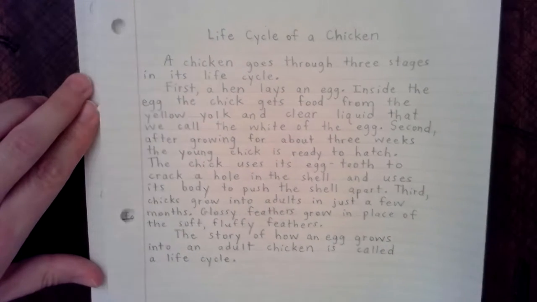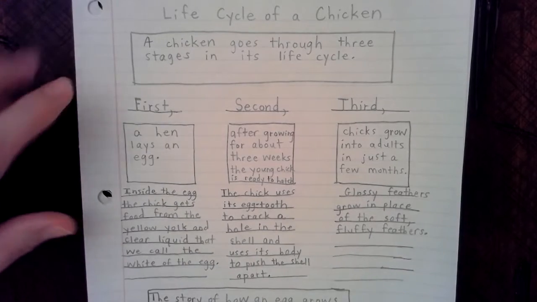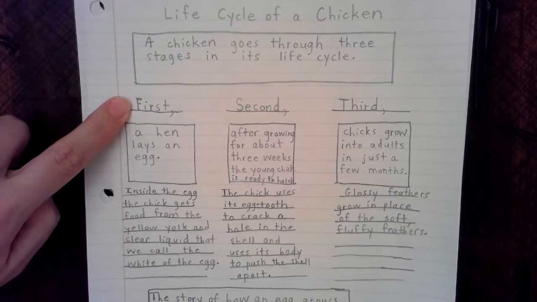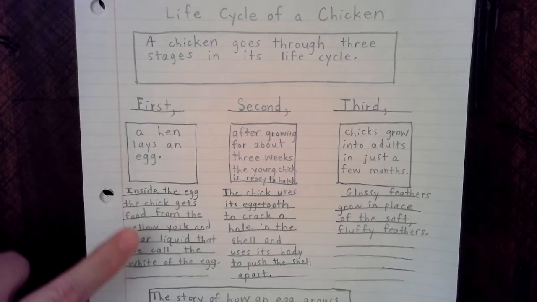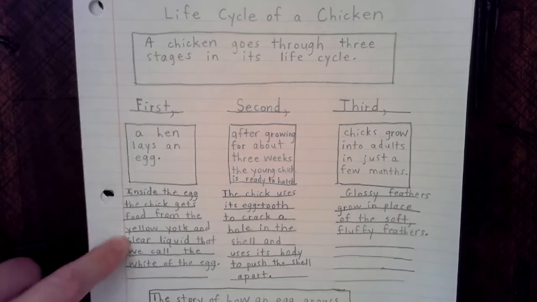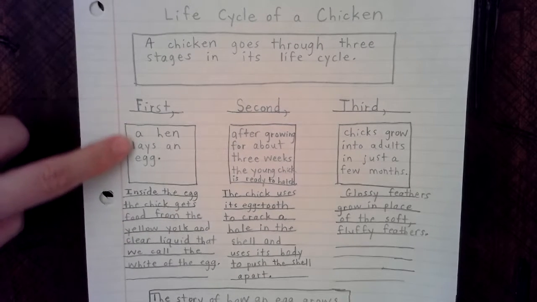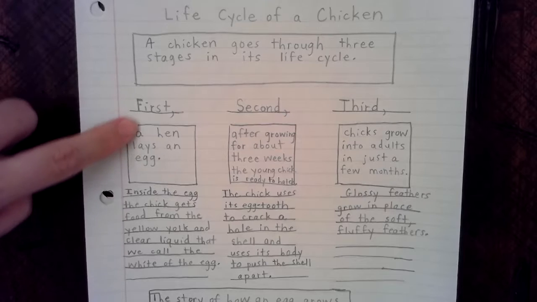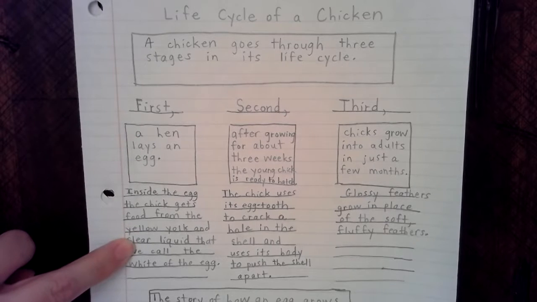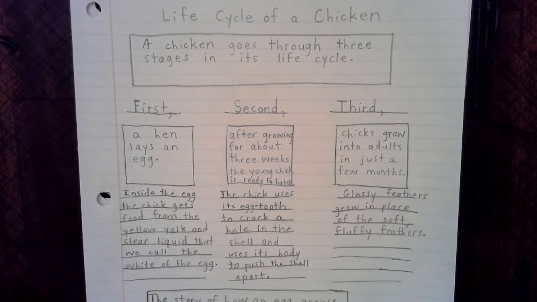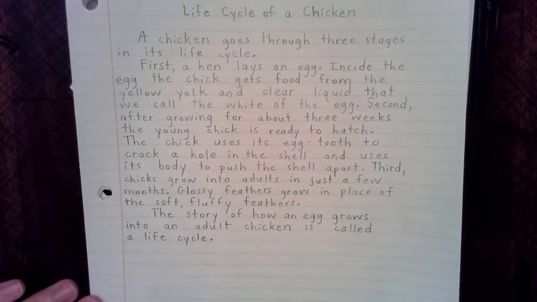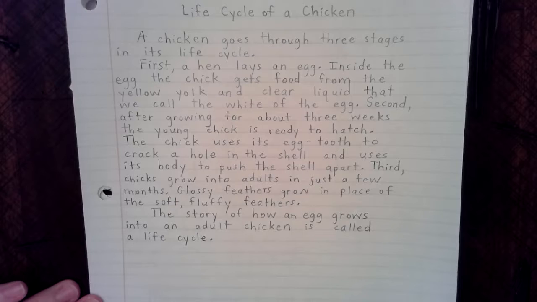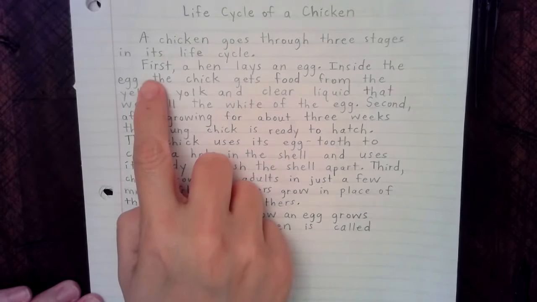Let me go back to the flow map for just a minute. I'm going to tell this first transition word. I'm going to tell this first fact, and then I'm going to tell this first detail. Now remember, first is a part of that sentence, and then this is the second sentence. Okay, so I need 2 more sentences about the chicken beginning its life as an egg. So here are those sentences.